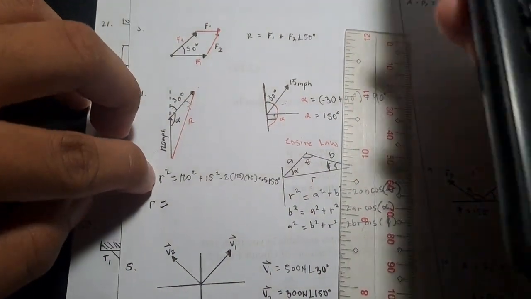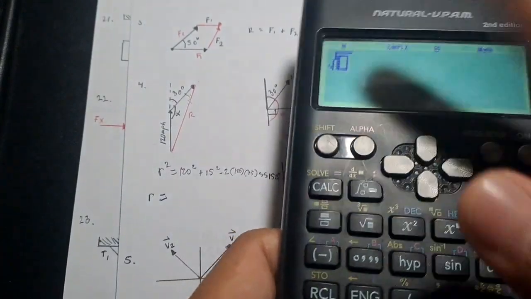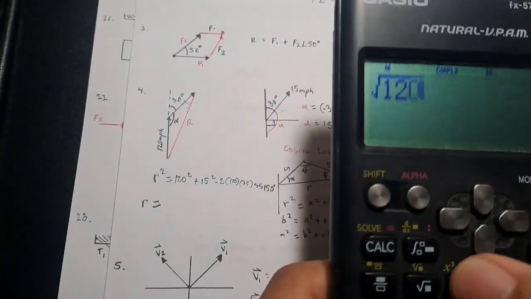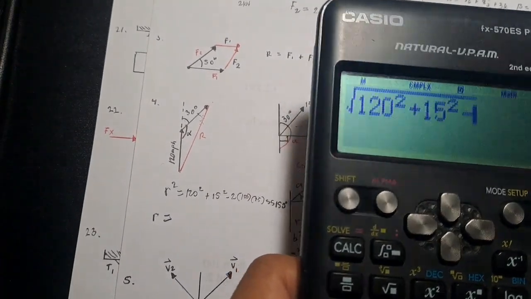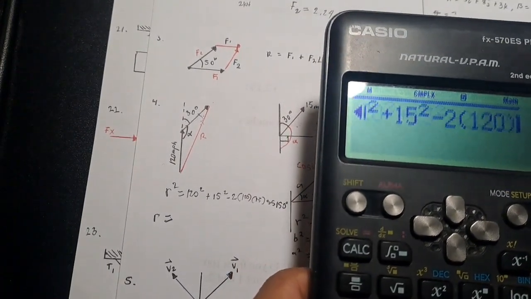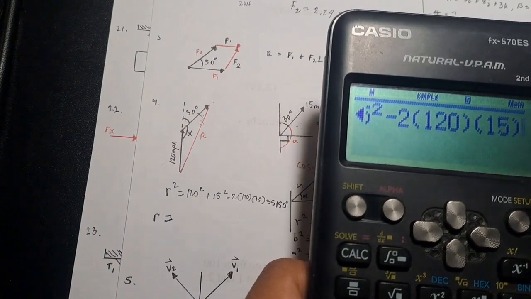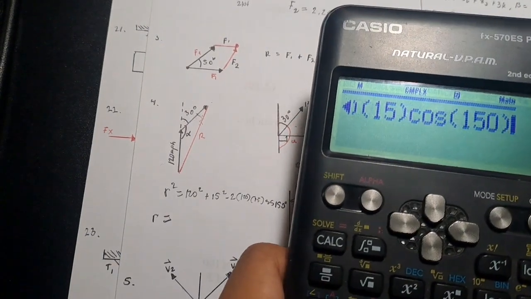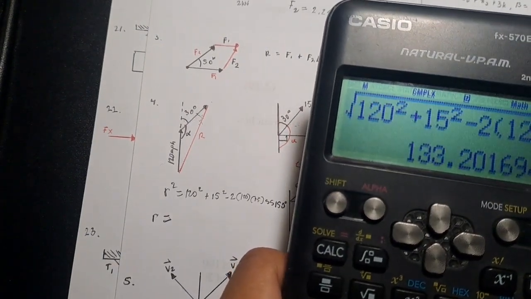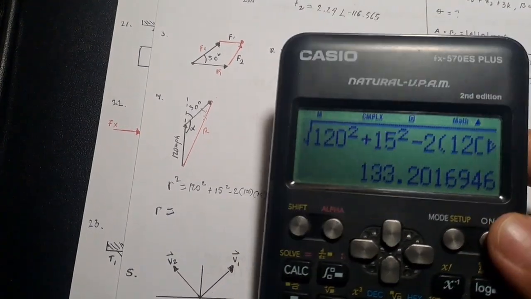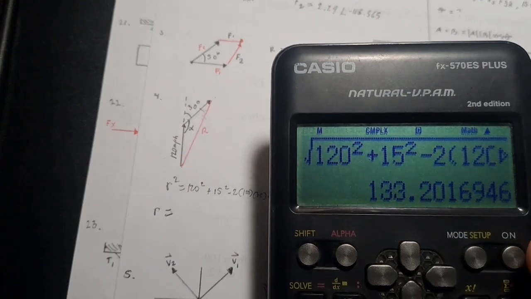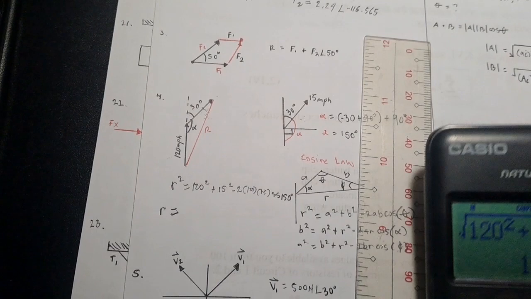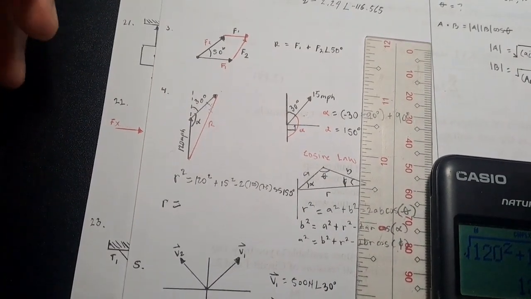Keep in mind this is R squared, so may square root dapat tayo dito. Square root 120 squared plus 15 squared minus 2 times 120 times 15 times cosine 150. Ayun, we have a resultant of 133.20. So this would surely have an angle, pero pinapahanap niya lang is yung resulta.